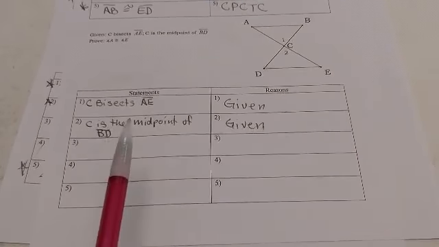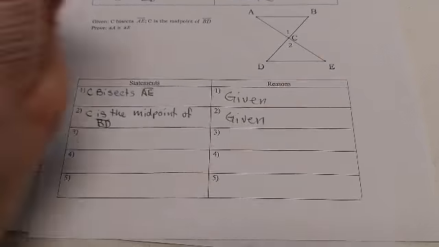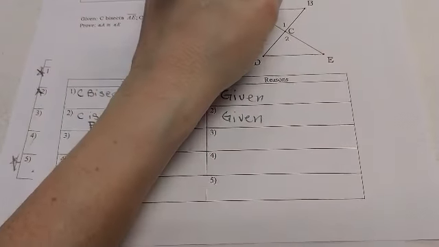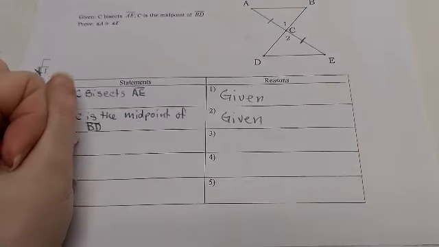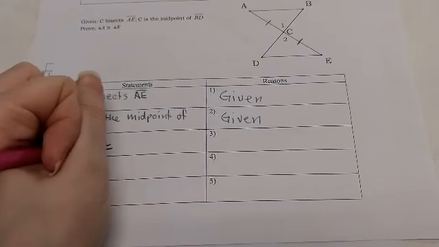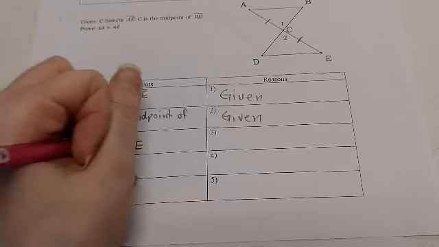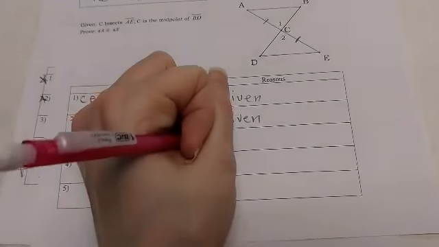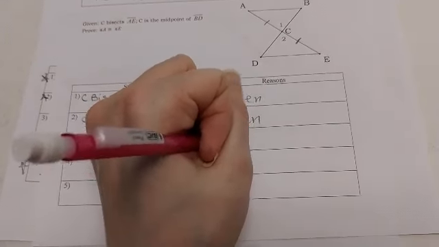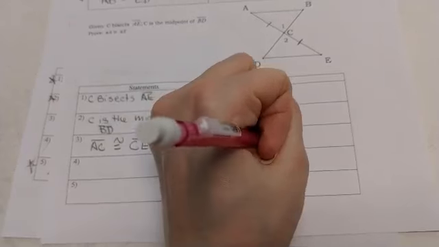So we have C bisects AE. So if C bisects AE, that means that AC is the same length as CE. And that is definition of bisects.